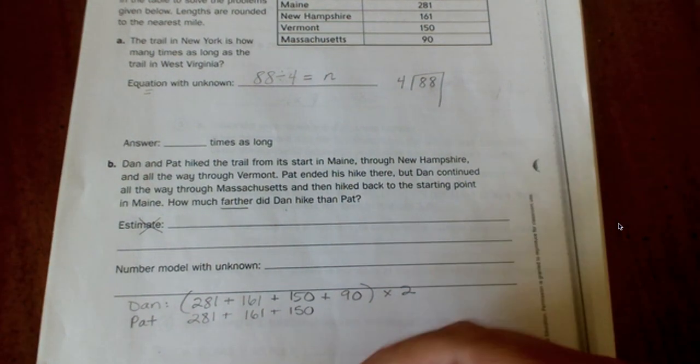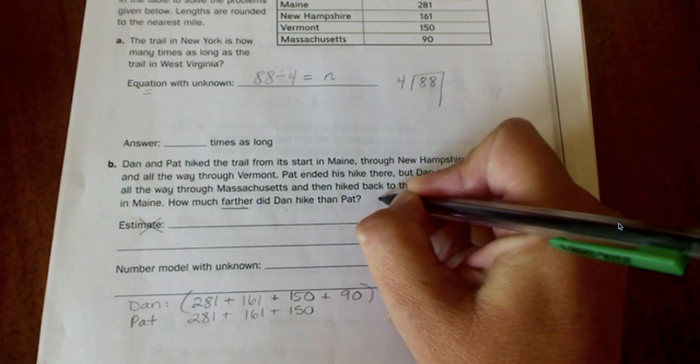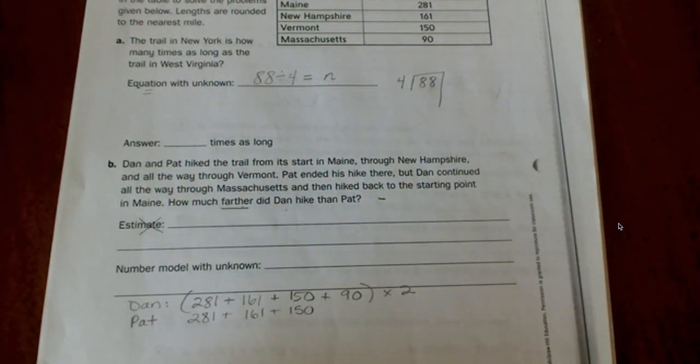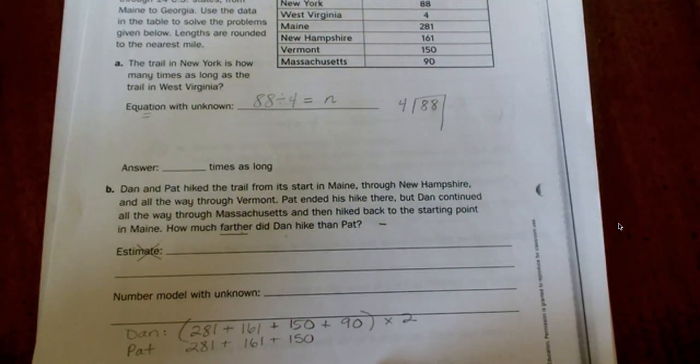I have "farther" underlined here, just so that you know you're going to have to subtract those two to find out how much farther. And I'm sure most of you already knew that. Okay, so that's just question 1. Isn't it crazy? It's a lot.